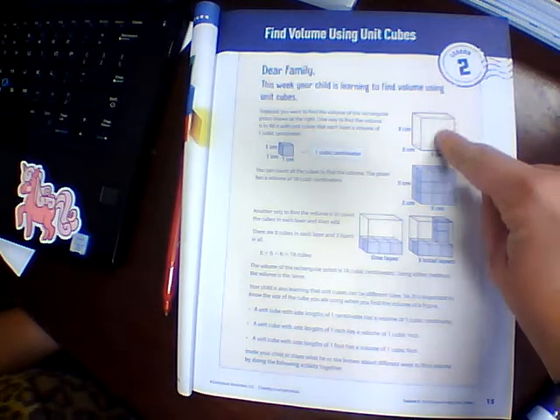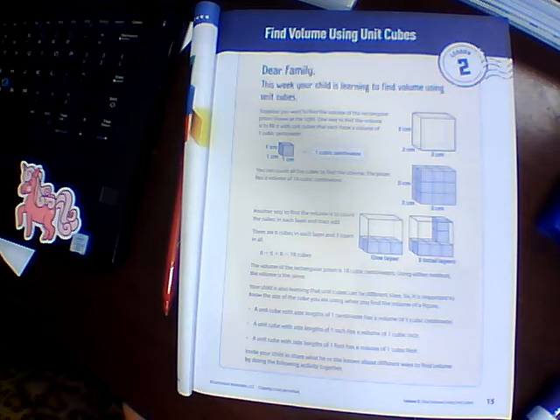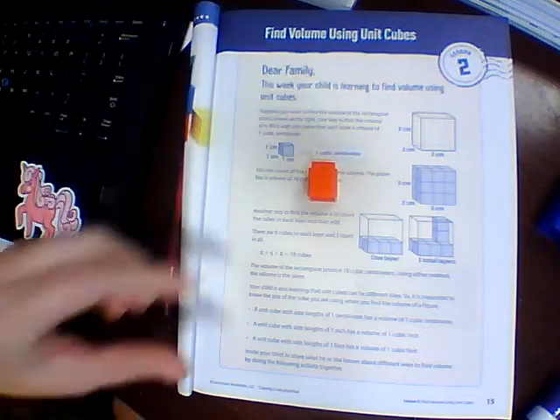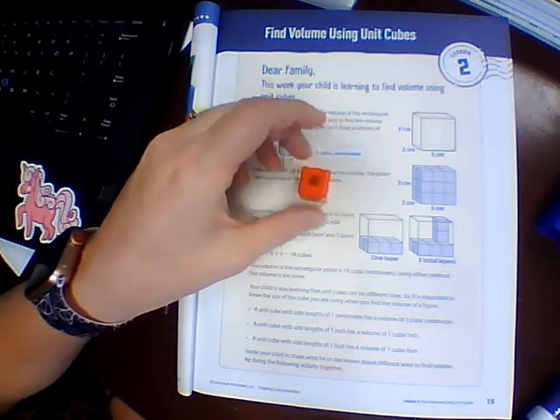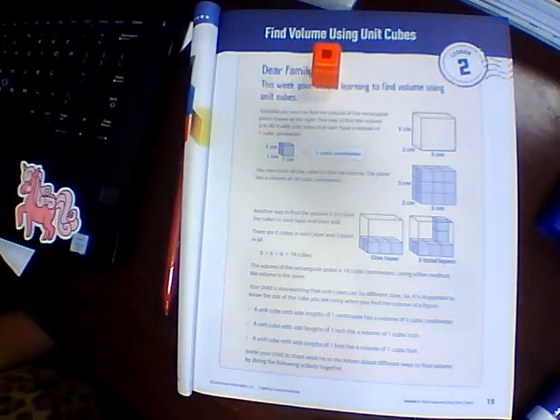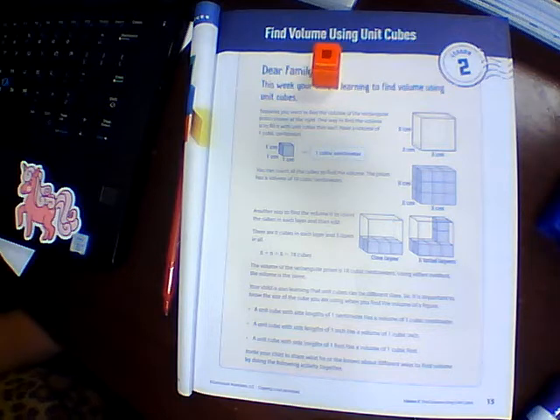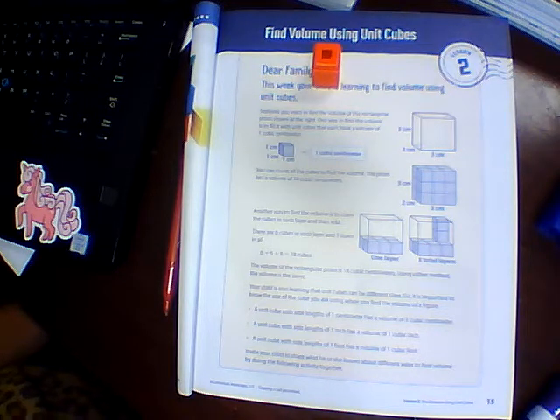That's this one. One way to find the volume is to fill it with unit cubes that each have a volume of 1 cubic centimeter. That's our cube, right? This is bigger than a centimeter, but we're just going to pretend. You can count all the cubes to find the volume. The prism has a volume of 18 cubic centimeters.